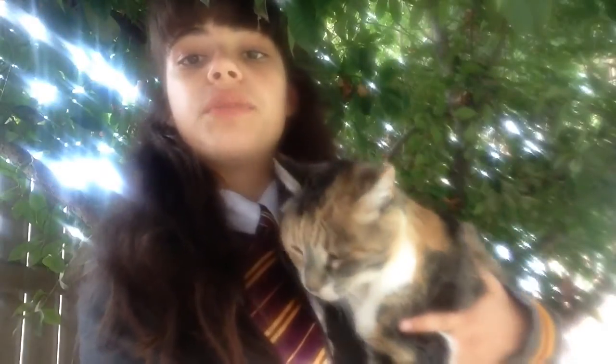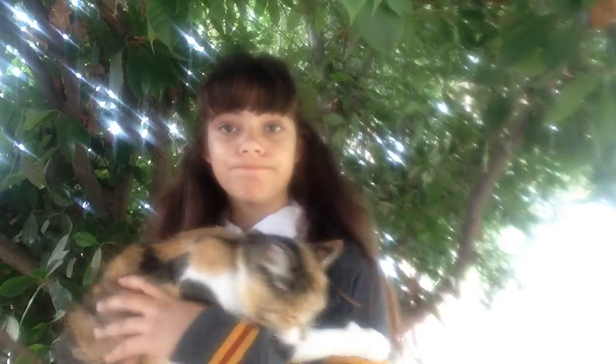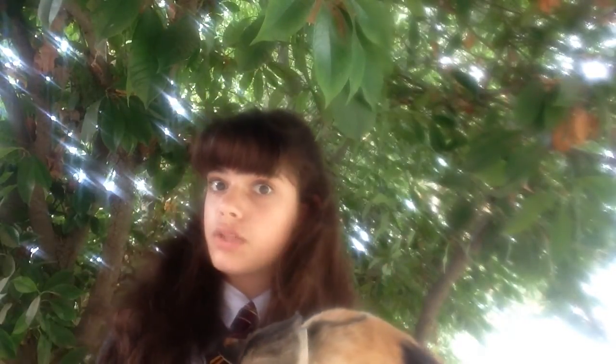Crookshanks and I are here in the Forbidden Forest with the permission of Albus. Thanks, Crookshanks. I have entered with the permission of Professor Albus Percival Wulfric Brian Dumbledore.